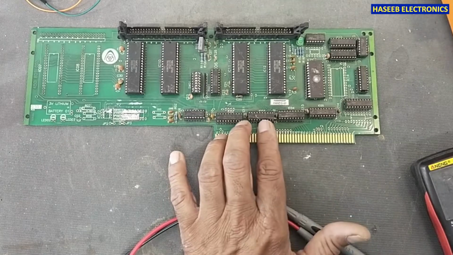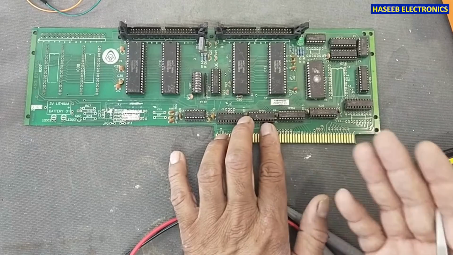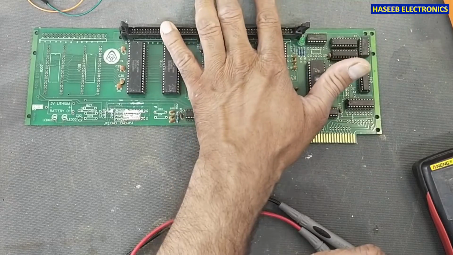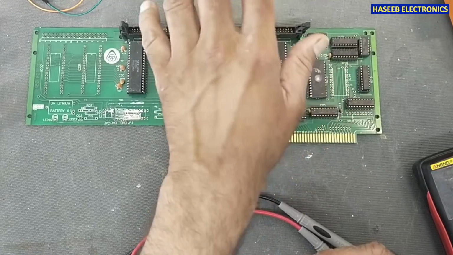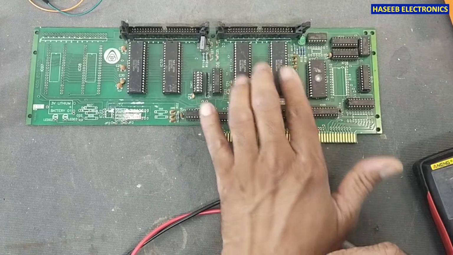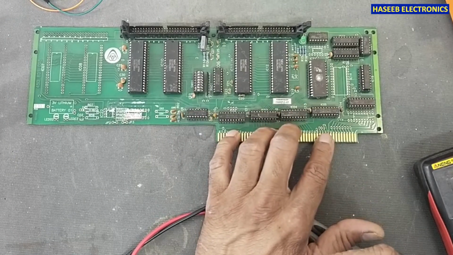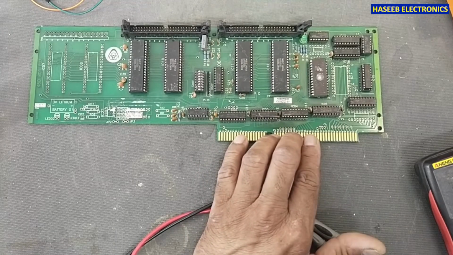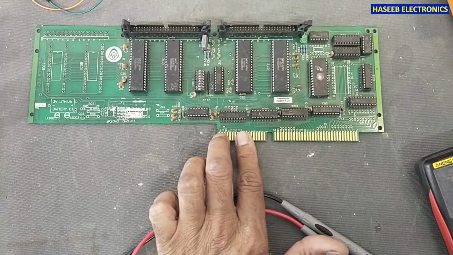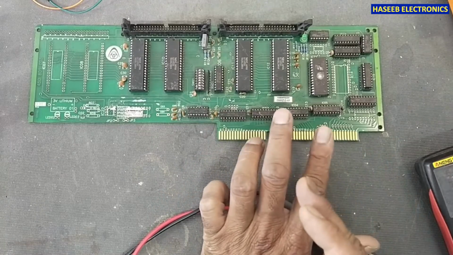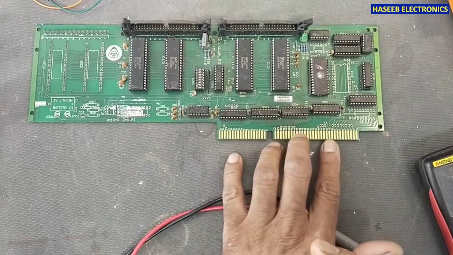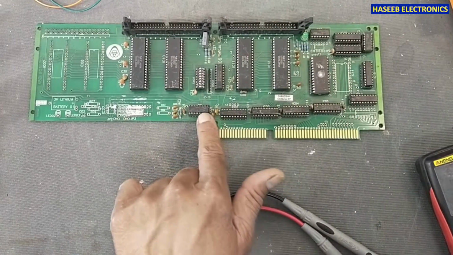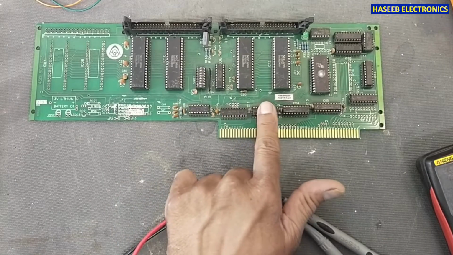Control bus is used to read and write. If the processor wants to write something to the peripherals connected outside, it will say write function. When the processor needs to read some data, at that time it will use a read function. So control bus is used to select read and write, either the data is going outside or coming inside. Then the address bus is used to select the location.